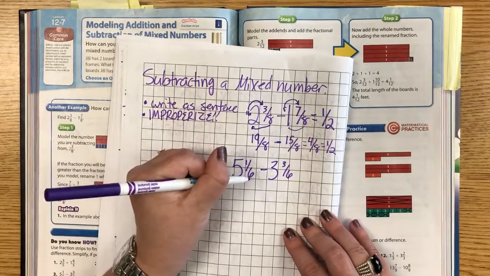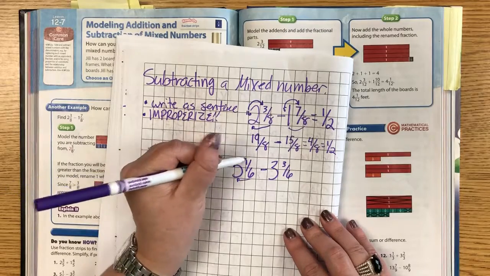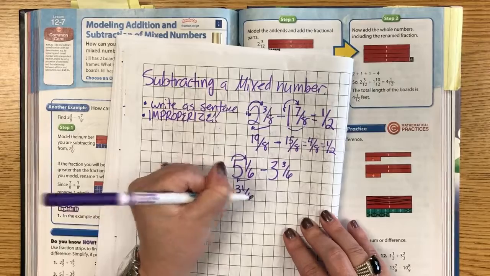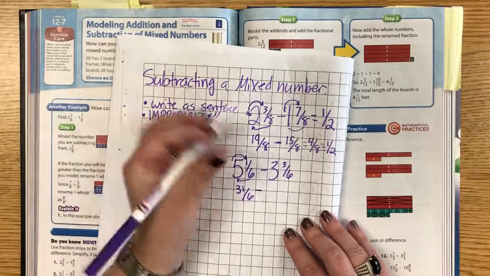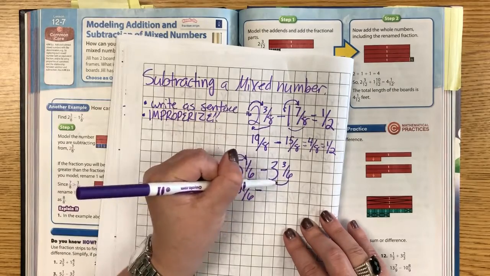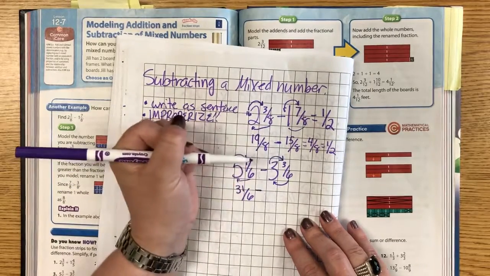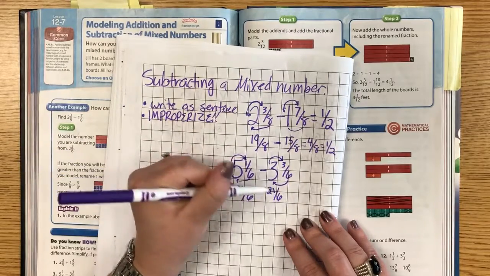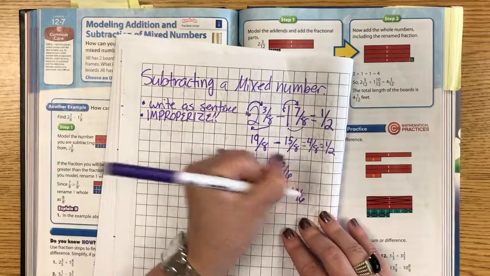So 6 times 5, 30 plus 1, 31. Okay, 31/6. Now for my next guy. 6 times 3, 18 plus 3, 21. 21/6. 31/6 minus 21/6 is 10/6.